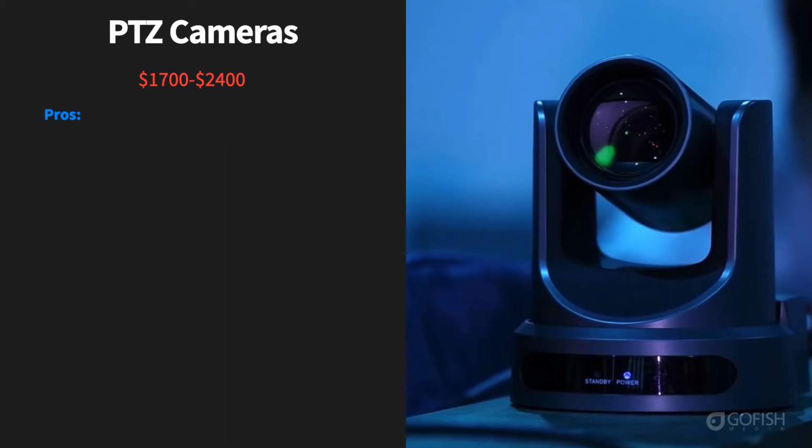And some of the pros of these cameras is that they use a much larger image sensor than a camcorder, and so they will provide a very clear image up to 1080p 60 frames per second. Most PTZ cameras aren't using 4K yet. There are some out there on the market, but they're not widely available, at least not yet.